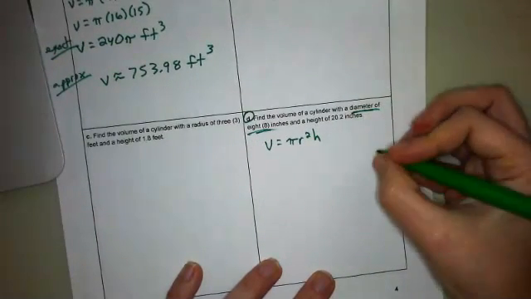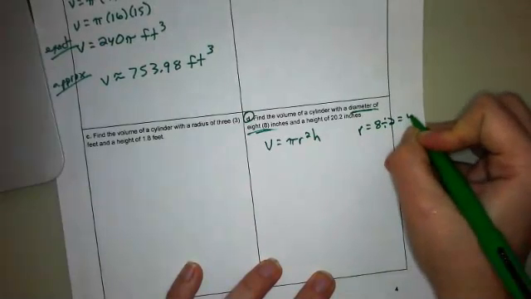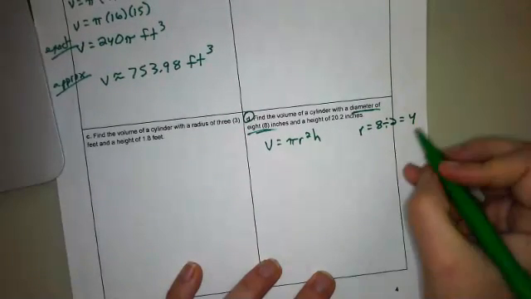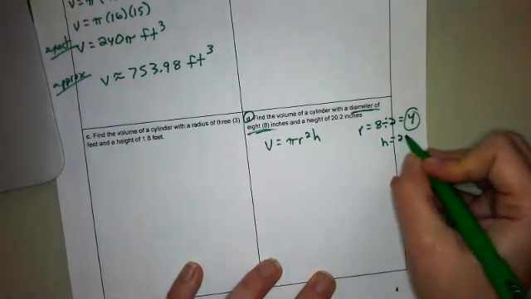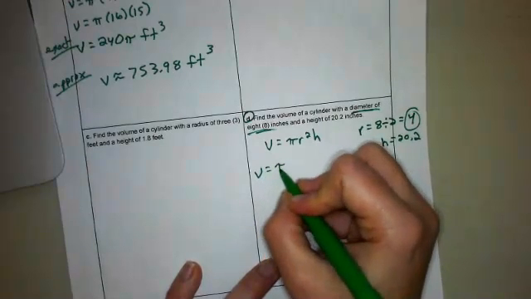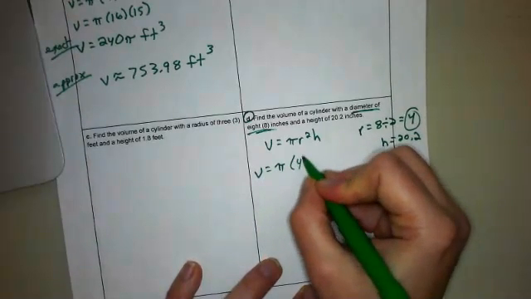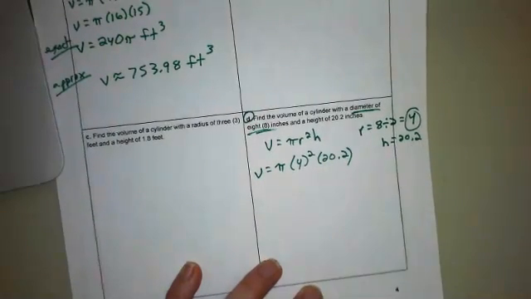So to find the radius, we have to take the diameter divided by 2, which is 4. Now we know the radius is 4. We know my height is 20.2, so I'm just going to plug those in. Volume equals pi times 4 squared times my height, which is 20.2.